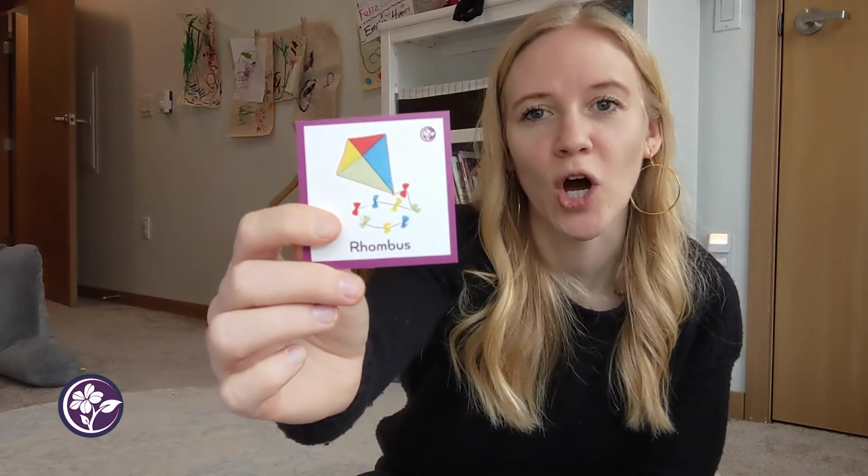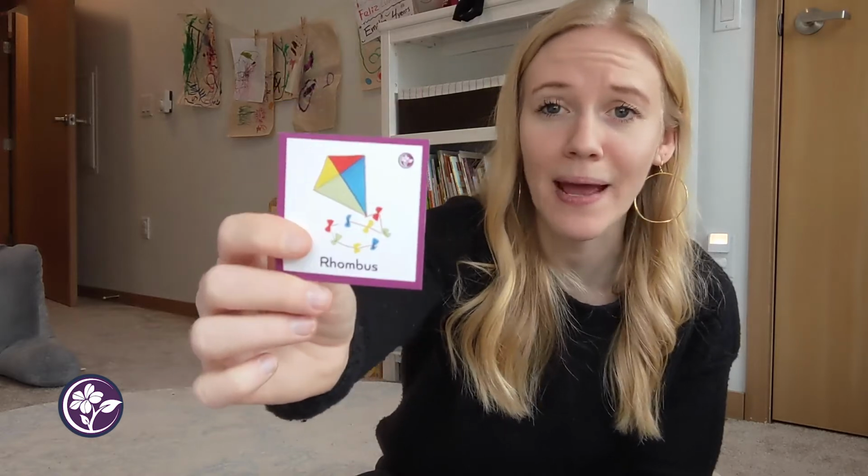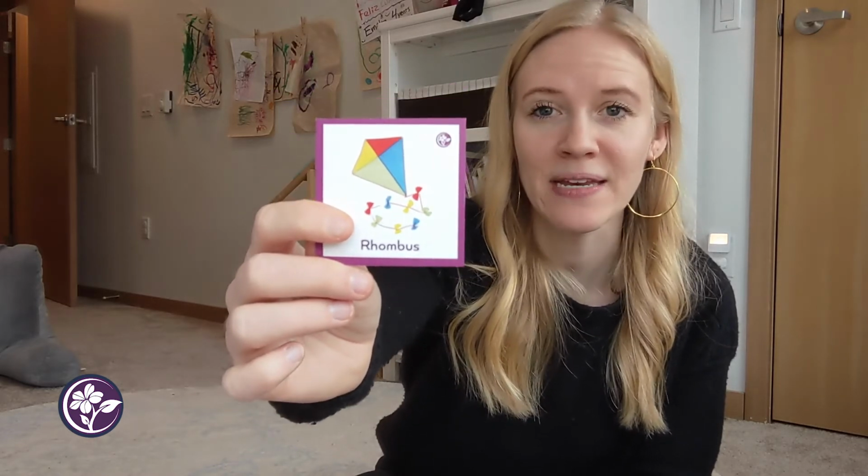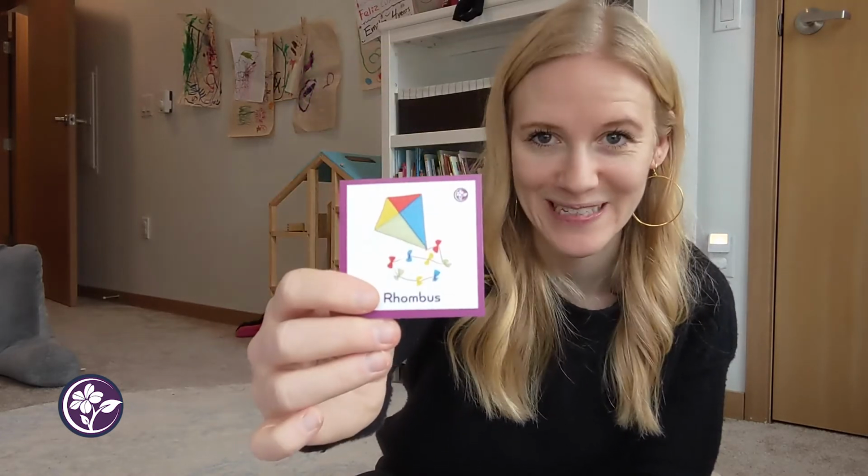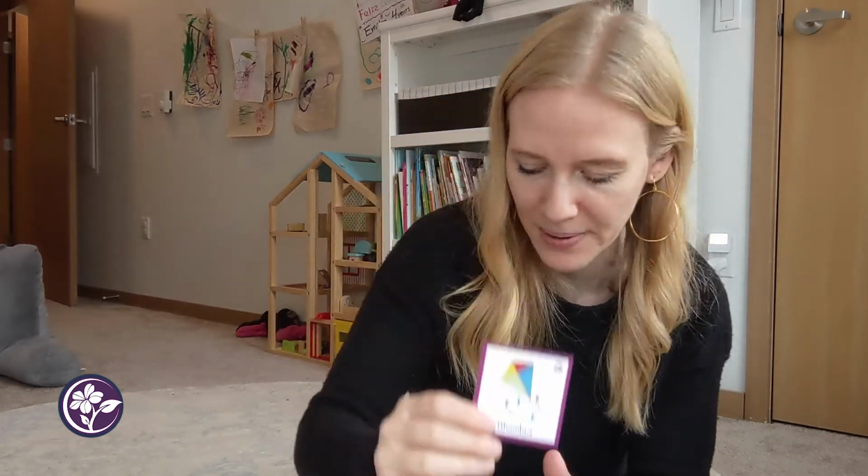This kite is what we call a rhombus. Sometimes we hear it called a diamond, but we're going to use the word rhombus to describe it, okay? So this is a rhombus, and I wonder if we can find other rhombus. When I have more than one rhombus, I call it a rhombi.